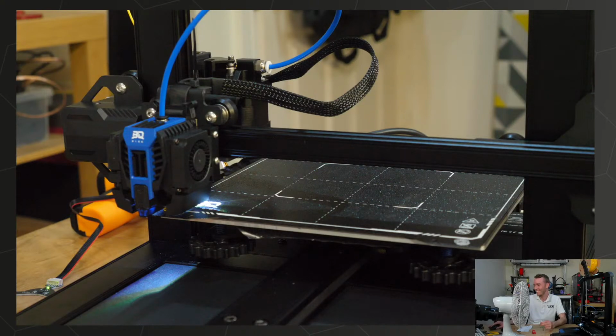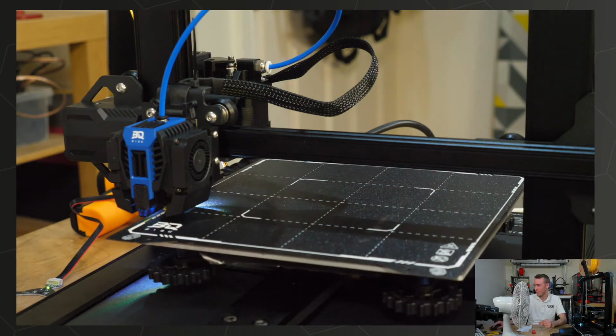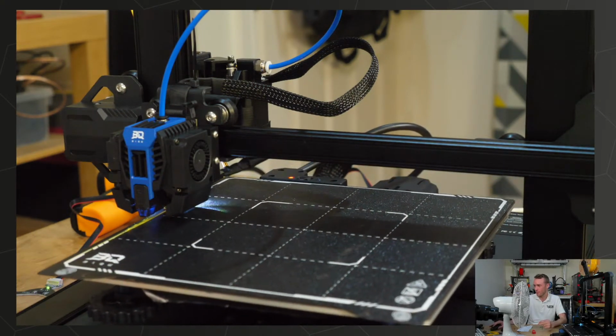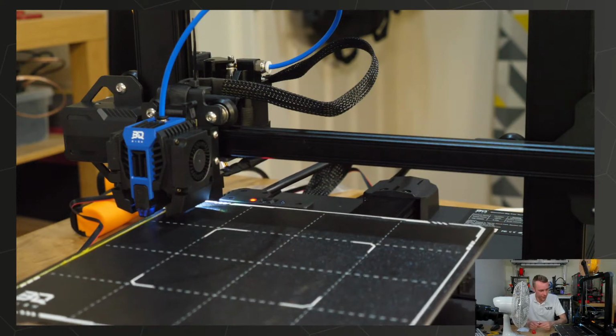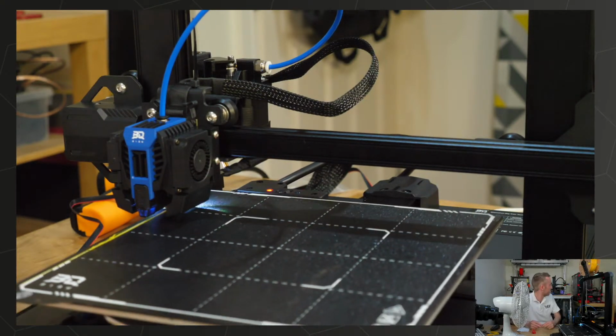That's bad. There's the whole party in the back watching this. Oh, the party of printers behind me. They're all feeling threatened by the new cheap printer.